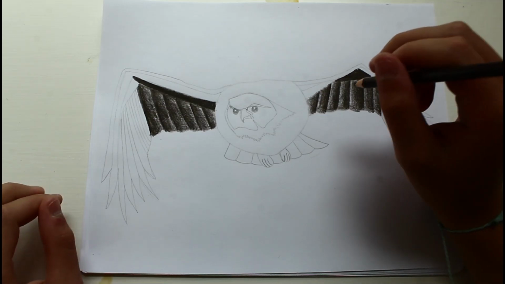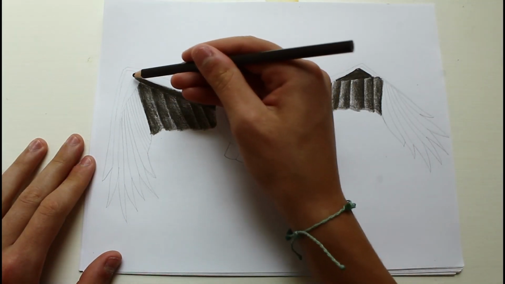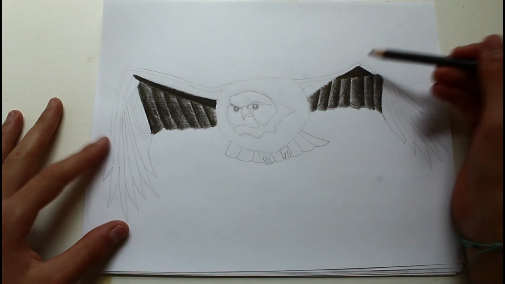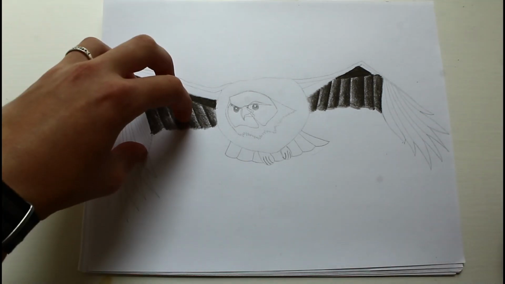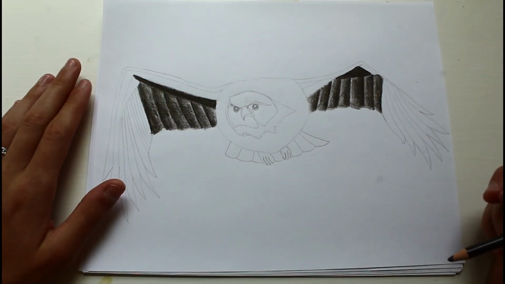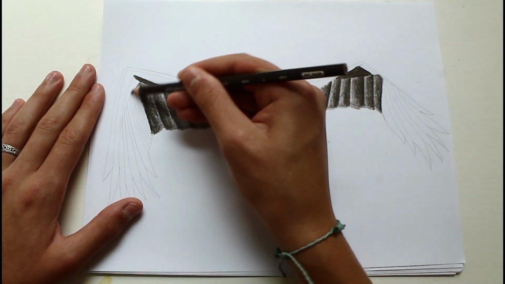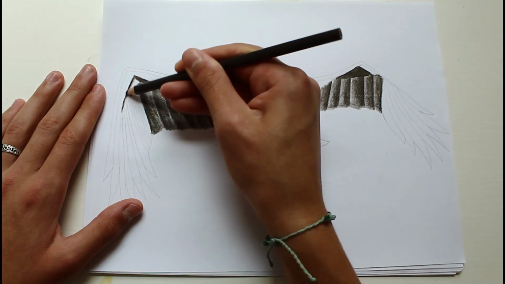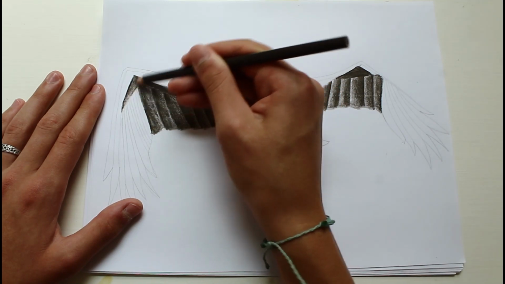Now this part's going to be a little bit different. I am going to do this little shape. It's going to be different on this wing than it is on this wing, because this wing, he's kind of turned this way. So this wing you can see more of than this wing. So I'm going to start on this little shape, and I'm going to start dark up at the top, and then kind of fade lighter, kind of like we did on these ones, but I'm going down.